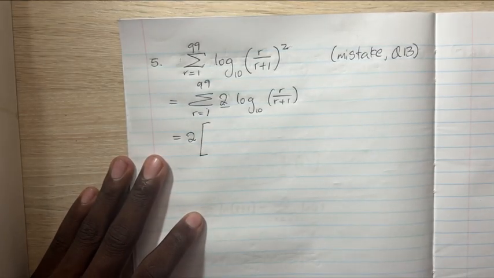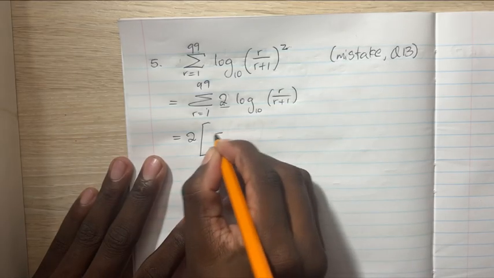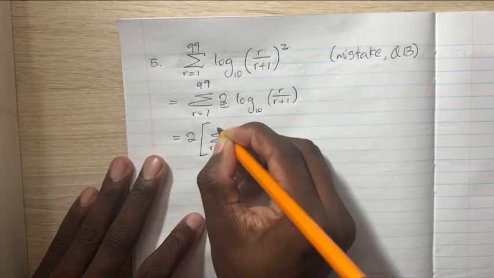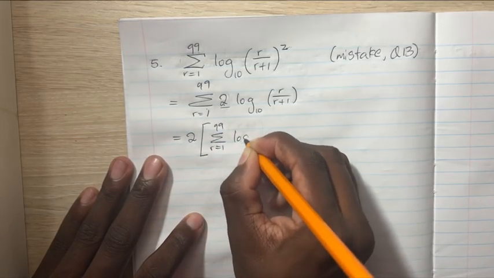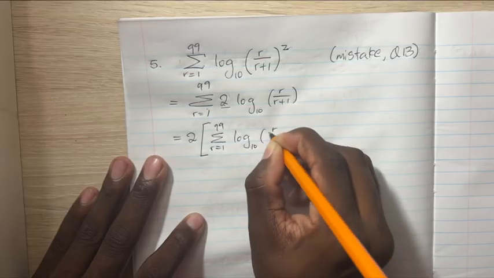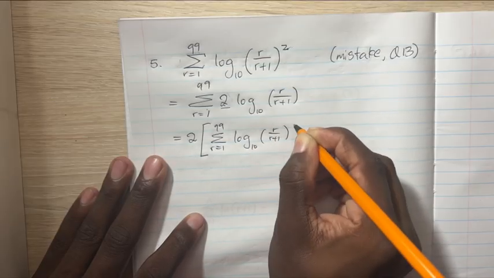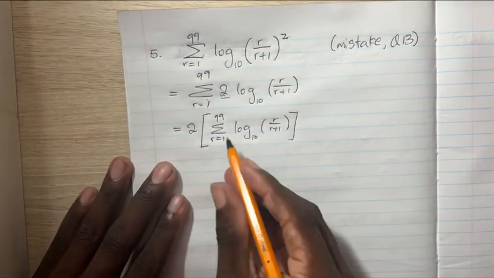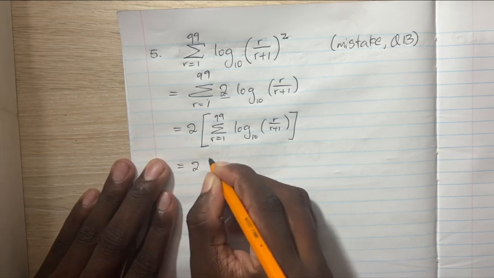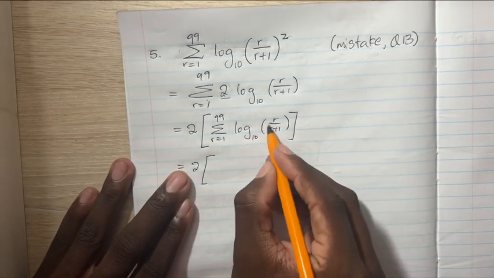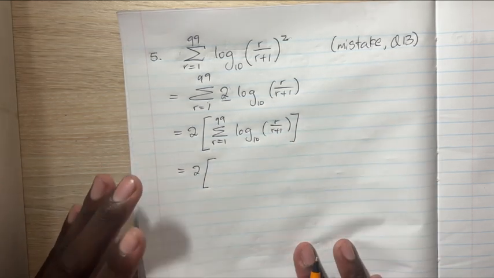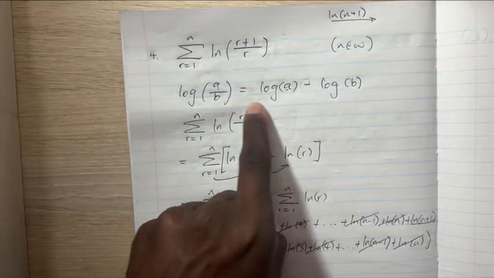So we have everything inside. We have sum, r equals 1 to 99, log base 10, r over r plus 1. That's what we have. Let's go on. 2. Now let's apply the log law we applied on the other side, this law.